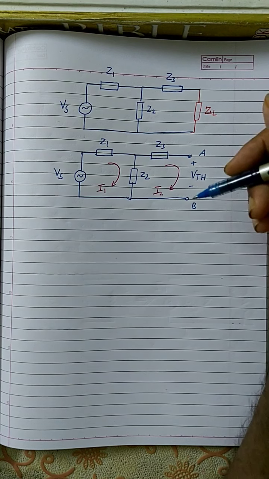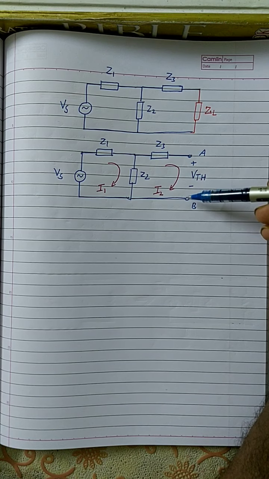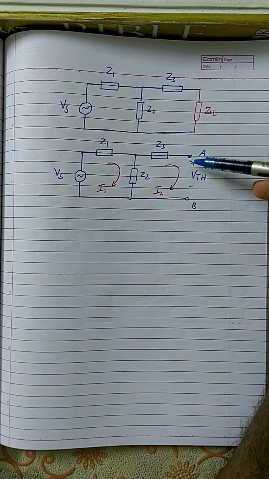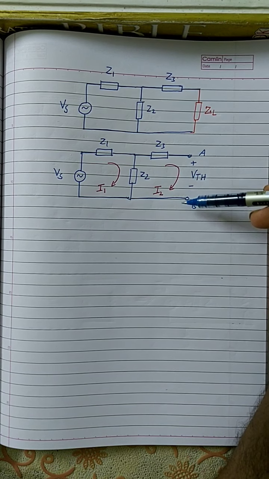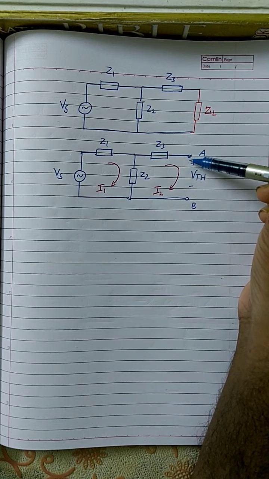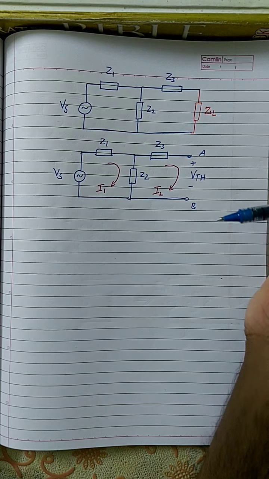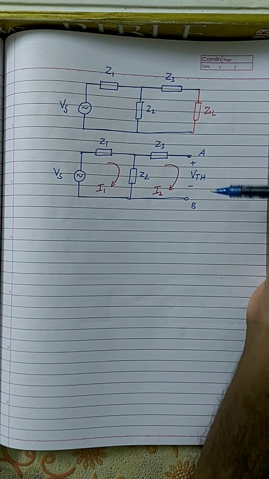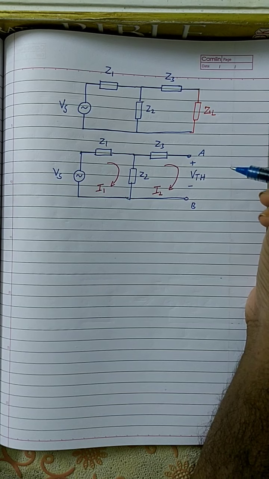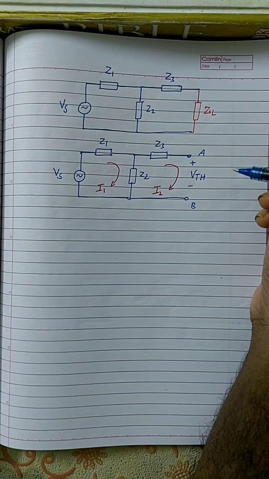In this example, this branch is open, and I already told you the name of the current through this branch. It is I2. Or in other words, in this circuit the value of I2 is equal to 0. Why is it 0? Because this branch is open. This is what you need to understand: whichever branch is open, the current through that branch will be 0. I repeat, whichever branch is open, the current through that particular branch will become equal to 0.